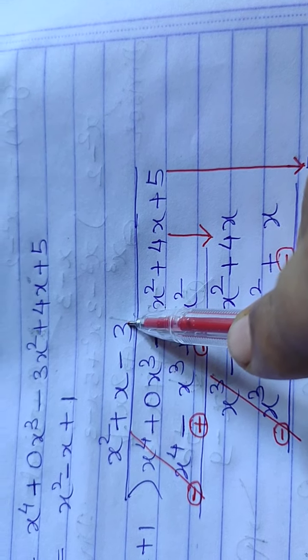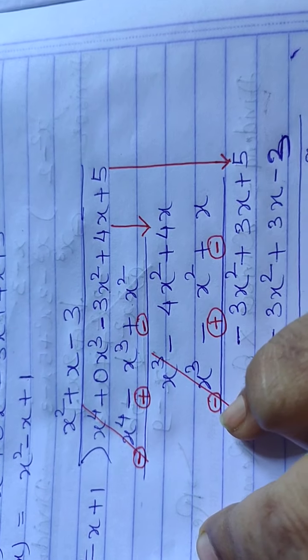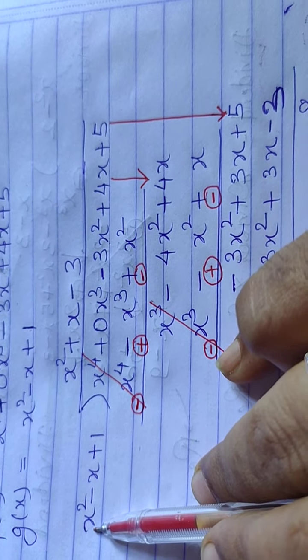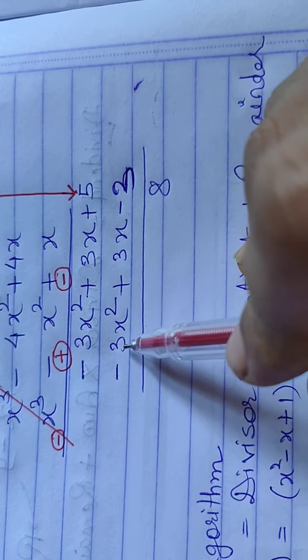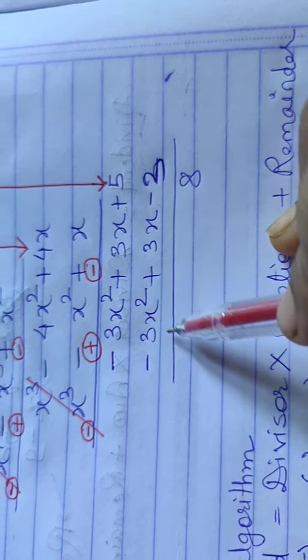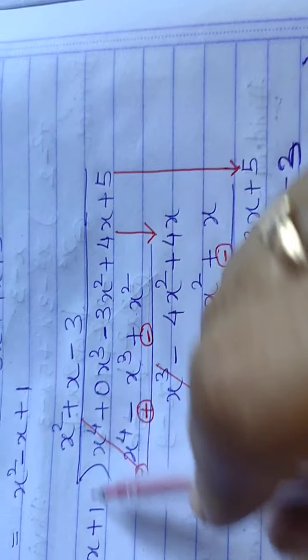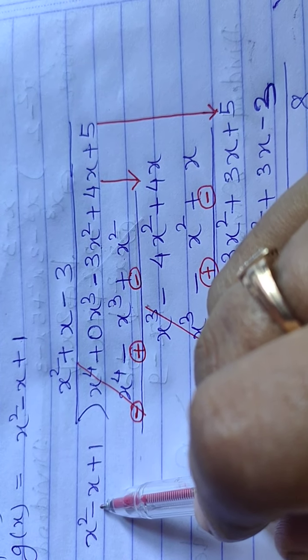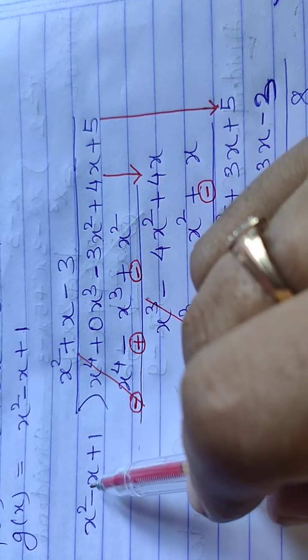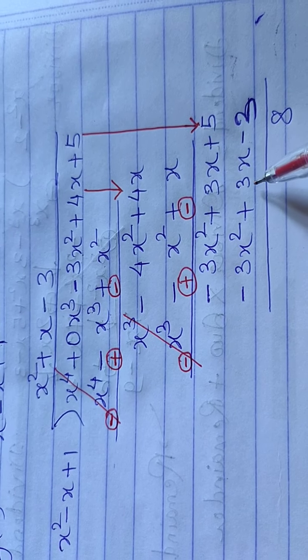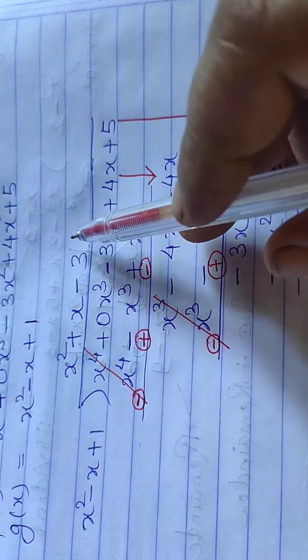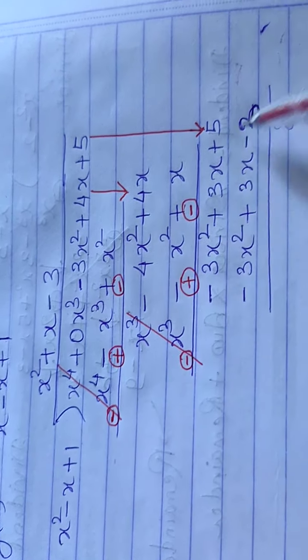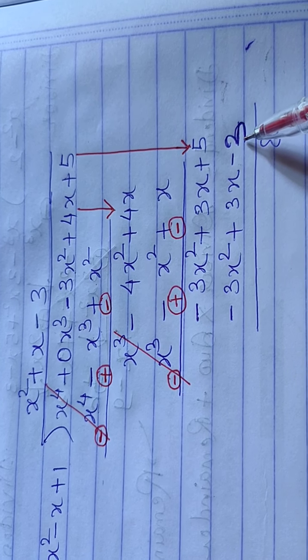So here I have written minus 3 into x square. Minus 3 into x square is minus 3x square. Minus 3 into this minus x becomes plus 3x. And minus 3 into 1 becomes minus 3.